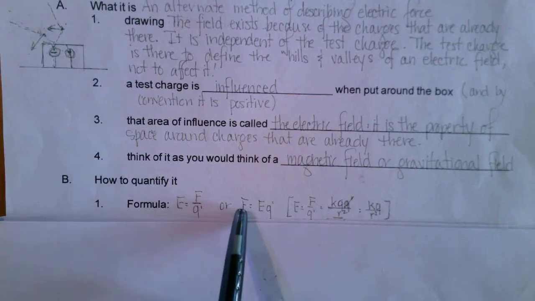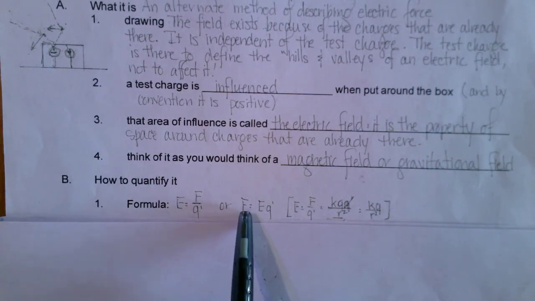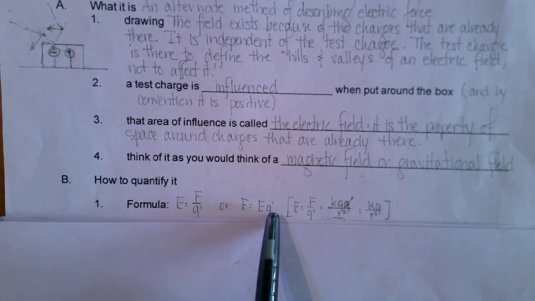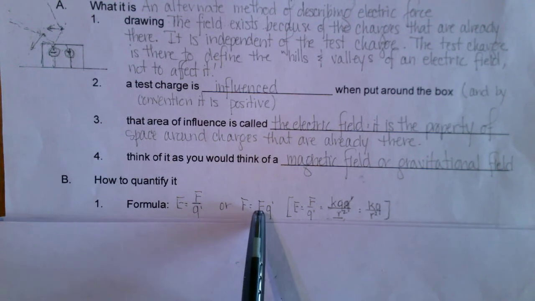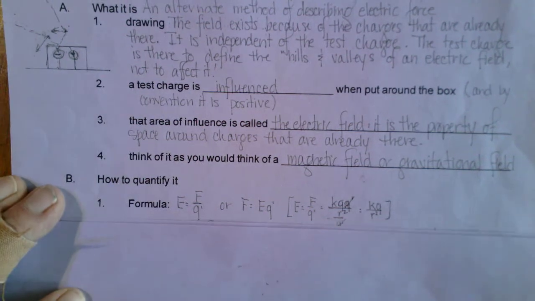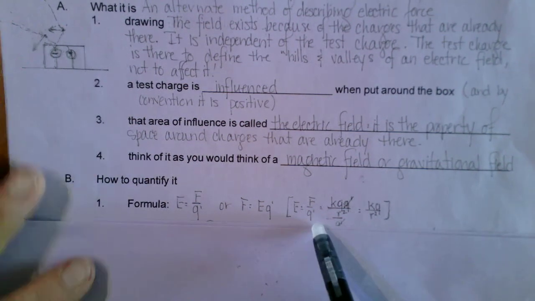If I just want to find the force, and I know the field, then I can multiply the field times the charge on my test charge. So if it's 1 coulomb, or 1 times 10 to the negative 16 coulombs, whatever, I can multiply my field by that. And another way of doing it is I can actually write it all out.